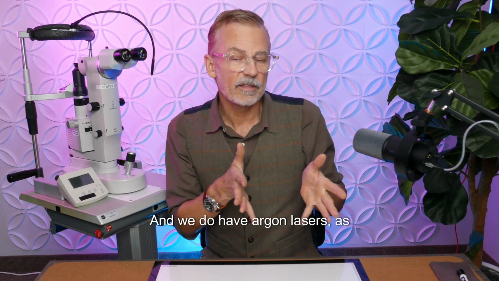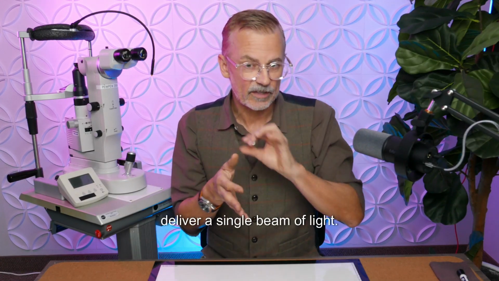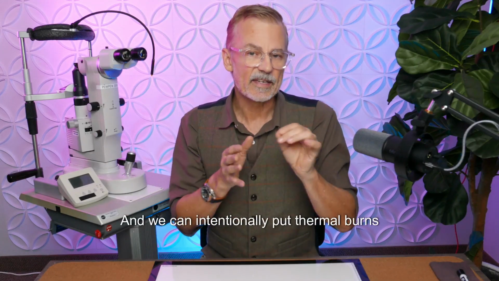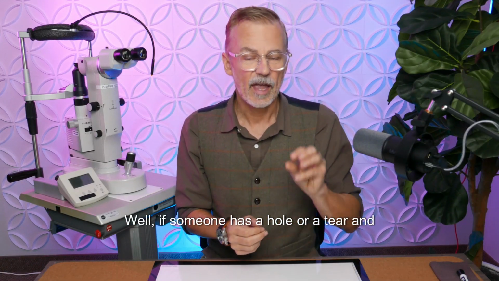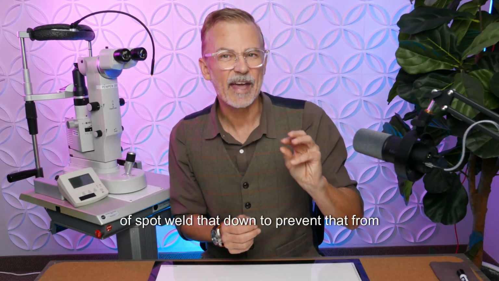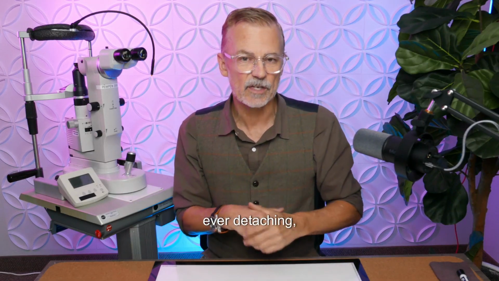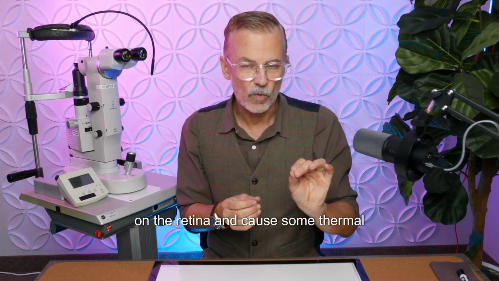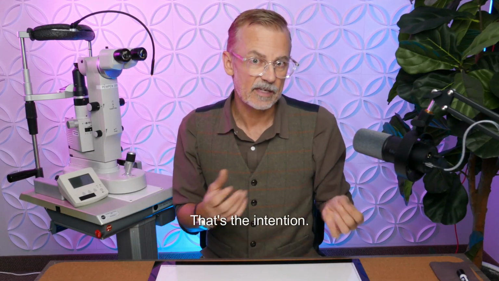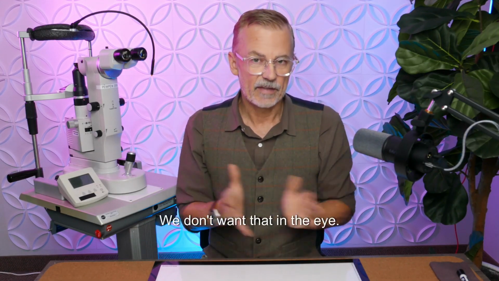And we do have argon lasers, as you know, that will deliver a single beam of light, and we can intentionally put thermal burns on the retina. Why would you want to do that? Well, if someone has a hole or a tear and you need to kind of spot weld that down to prevent that from ever detaching, we will want to very precisely focus laser energy on the retina and cause some thermal damage. That's the intention. We don't want that in the eye.